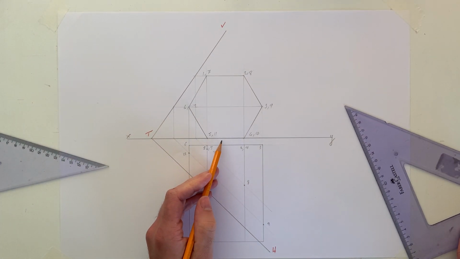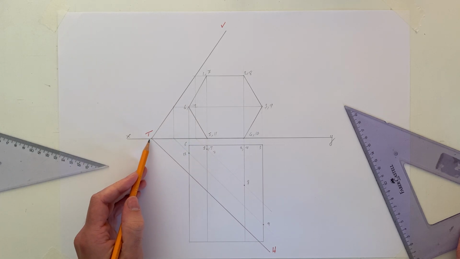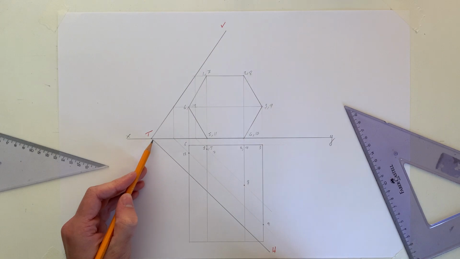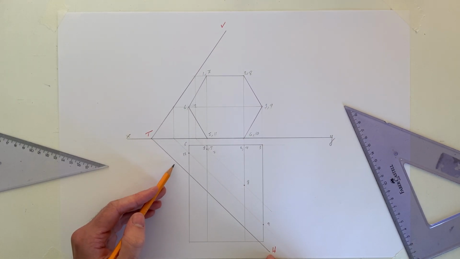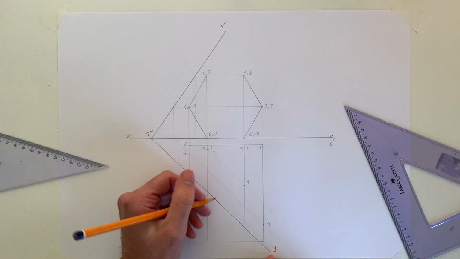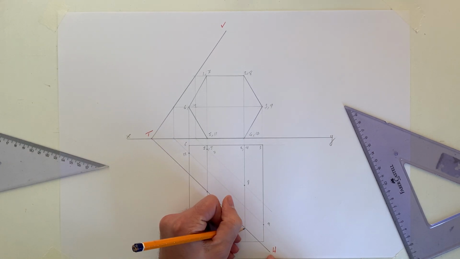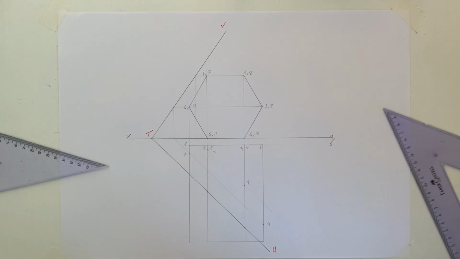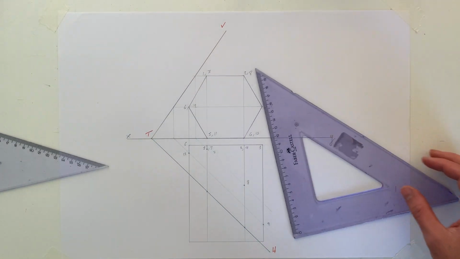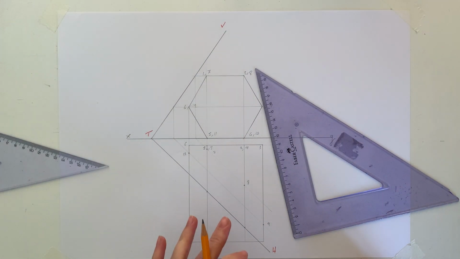Now we need to locate these points. As you can see, where they hit straight over and hit the vertical trace will be here, and then when it's taken parallel to the horizontal trace, it will travel straight down directly on top of this. So where this touches here and here are those points. Now all we have to do is darken the surfaces of our cut object.